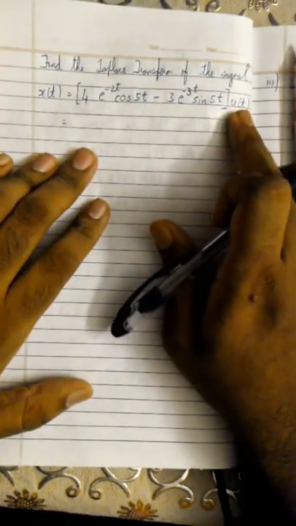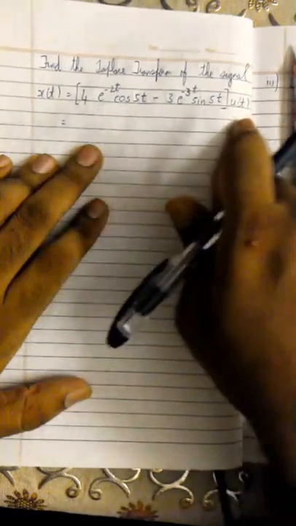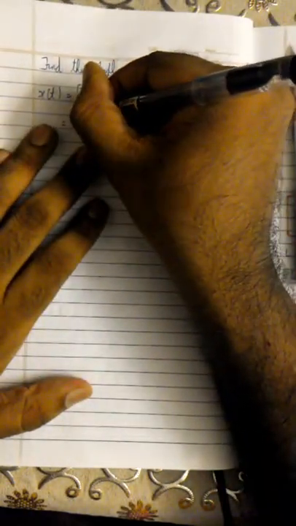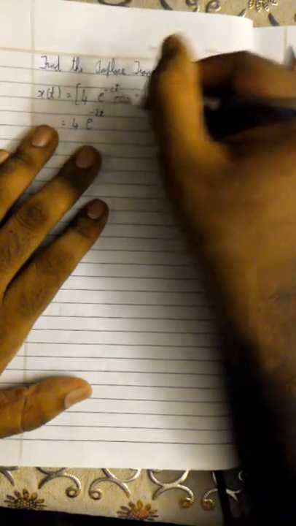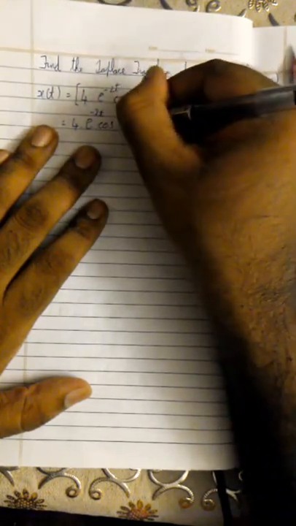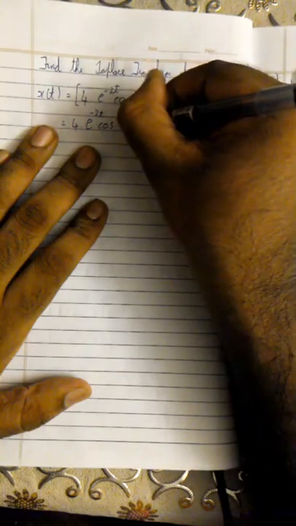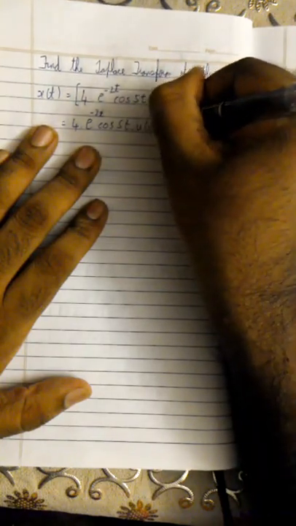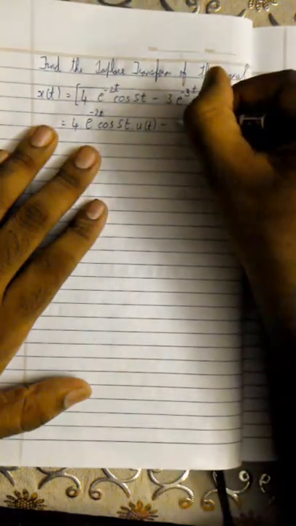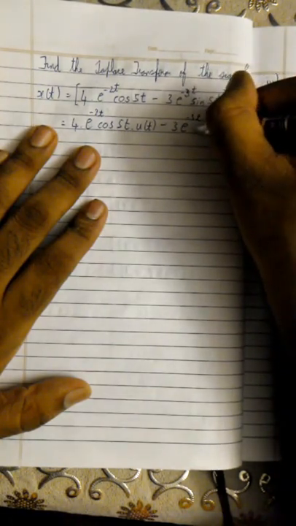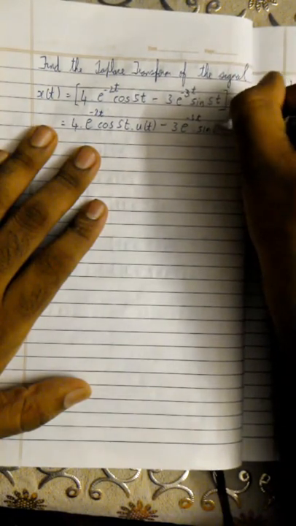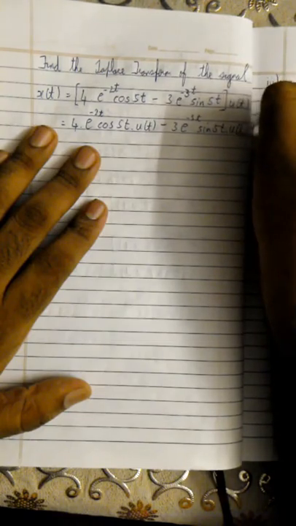This can also be written as, okay, it's better if I put my u of t inside both of these things. So I'm going to put u of t inside the bracket. So this will become 4 into e raised to minus 2t cos 5t into u of t minus 3 into e raised to minus 3t into sin 5t into u of t.